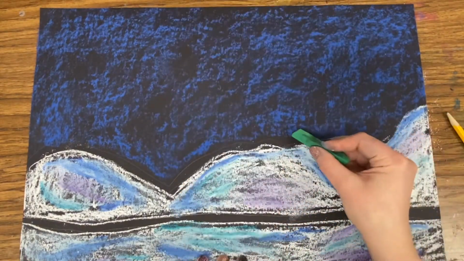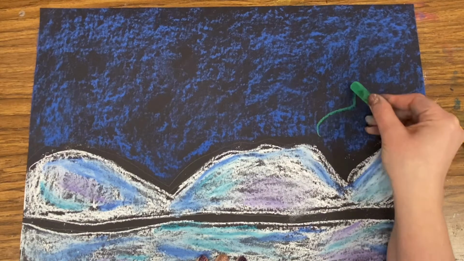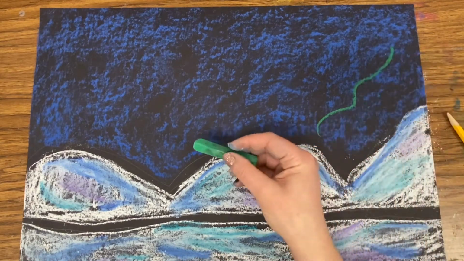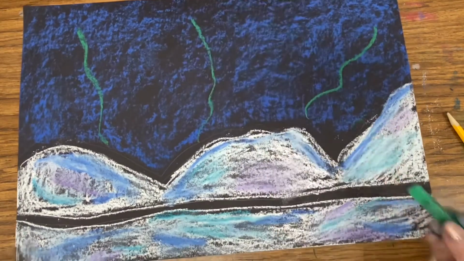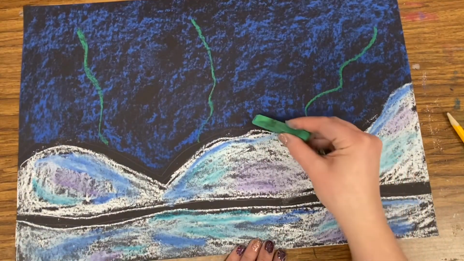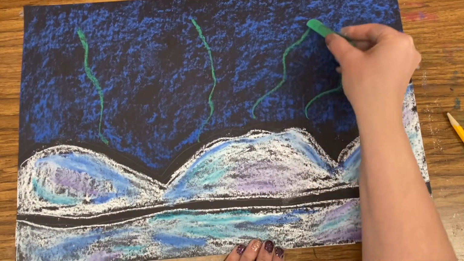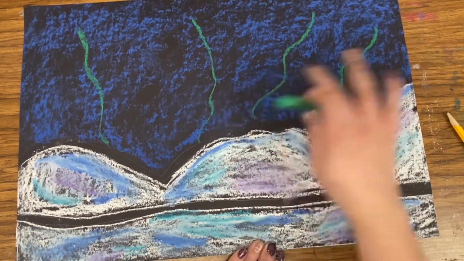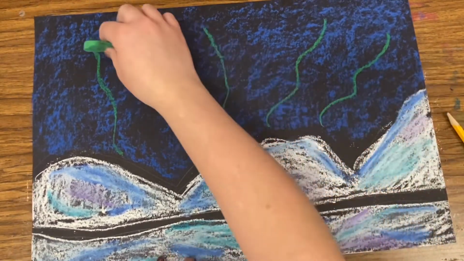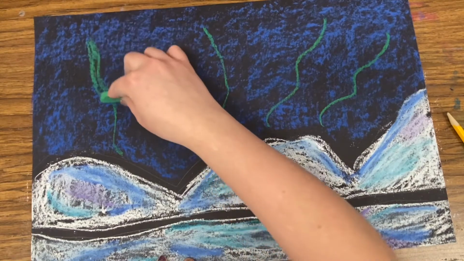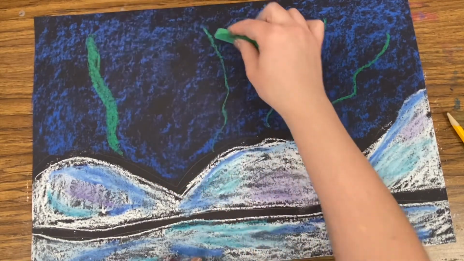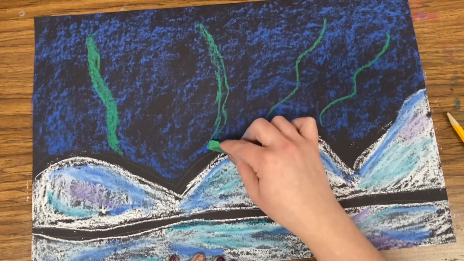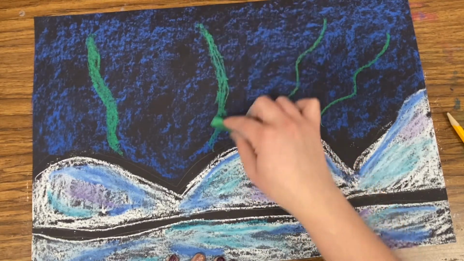Then you get to decide what colors you want to use for your aurora borealis. Right now I'm using green, whichever color you want to start with. You'll draw some lines showing movement in your sky. So mine are going from the bottom to the top. Yours could be going from side to side. And then I'm going to go back and thicken that, adding a little bit more green so it's more of a shape instead of just a line.